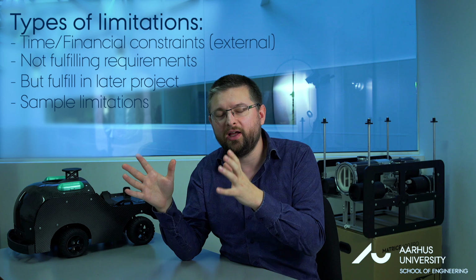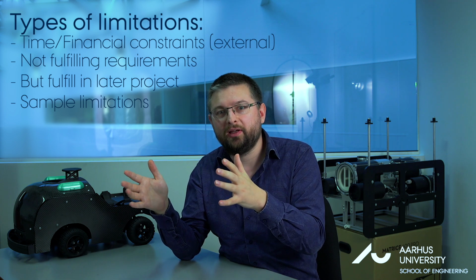Another constraint, which is quite often in research, is the sample selection method, the sample size for statistical evaluations. So we always have to in some way limit the sample size. We can't go out and find out in high detail what 8 billion people think.